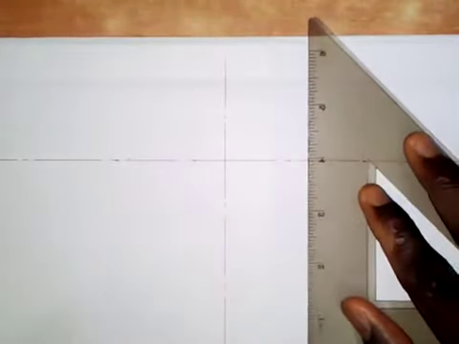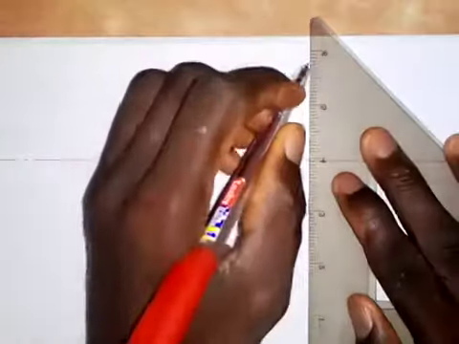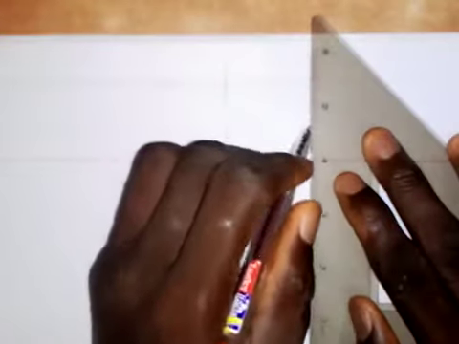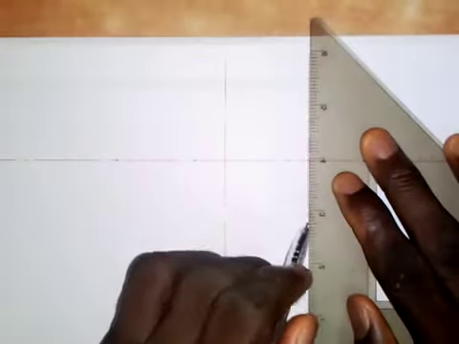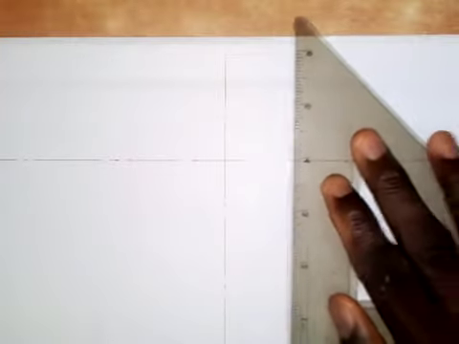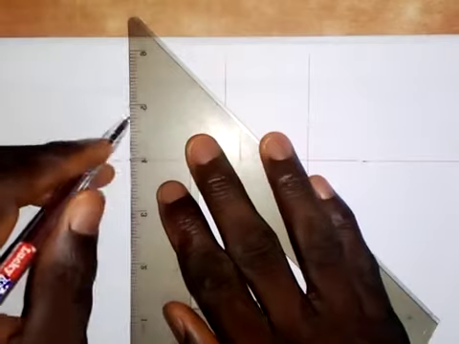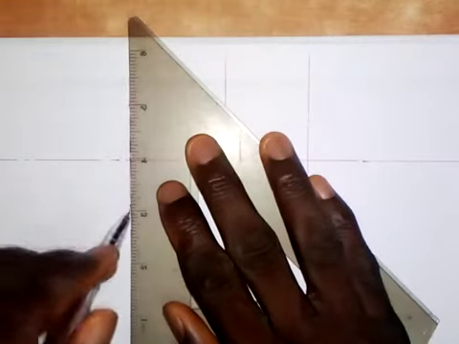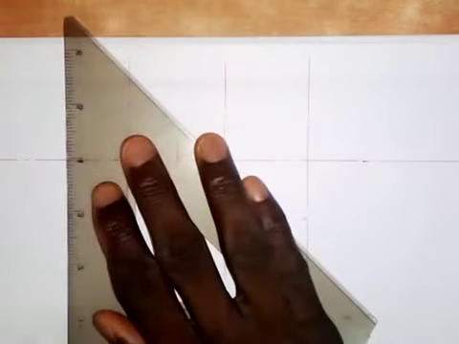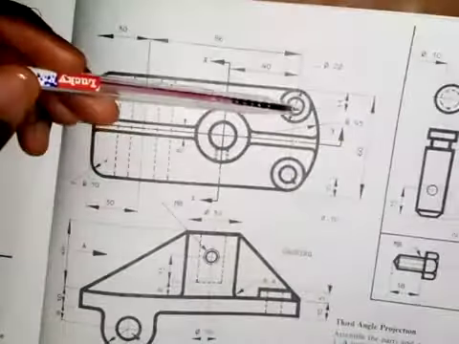So I'm going to draw a center line here. Here also I will draw a center line, and here I will draw a line here. Alright, with all that I have done here, the next thing I'm going to do is to get the center of these circles.